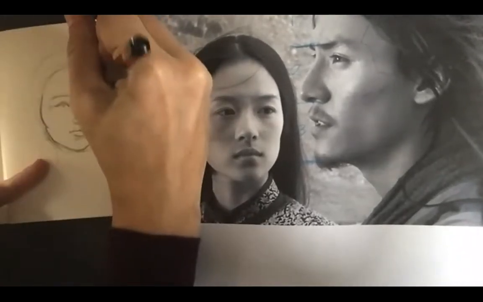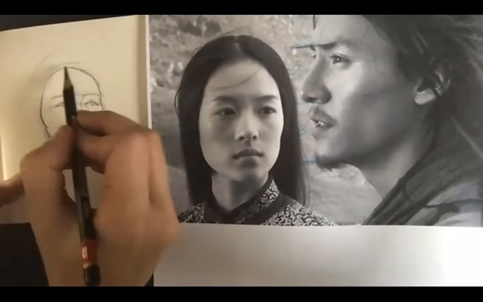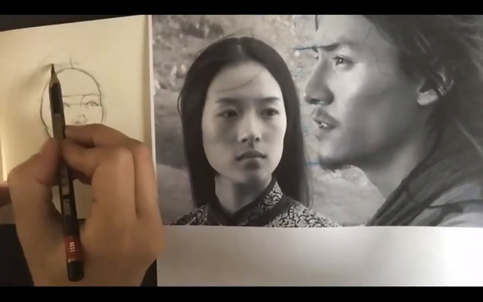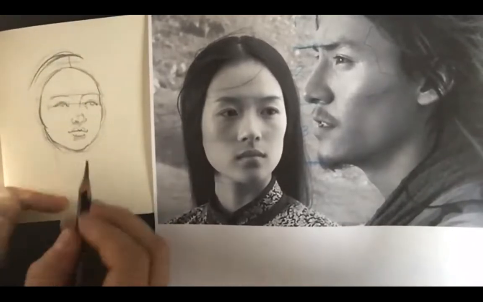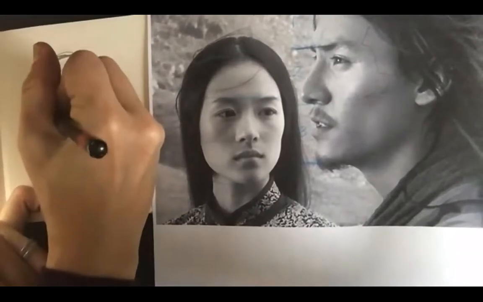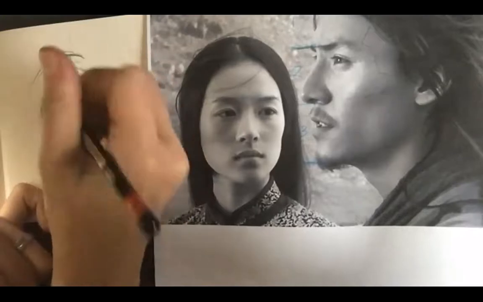And let's see. And the top of the head here somewhere. And I might be giving her again too much of the cheekbone here. Might have to cut it down again.